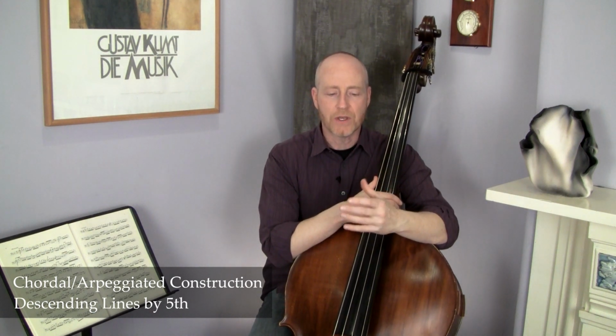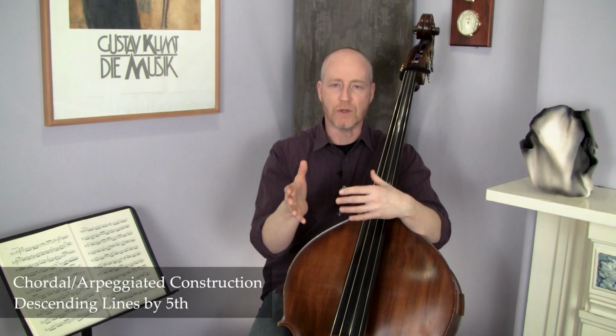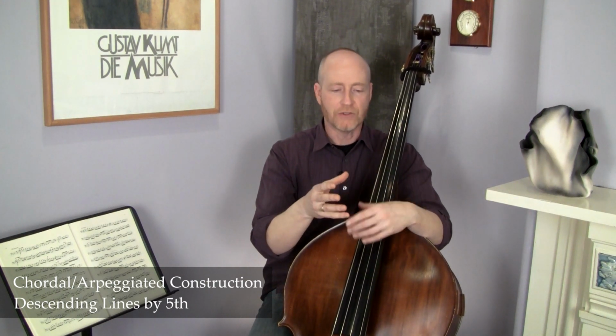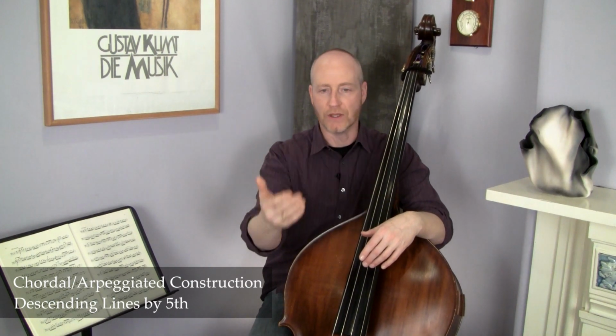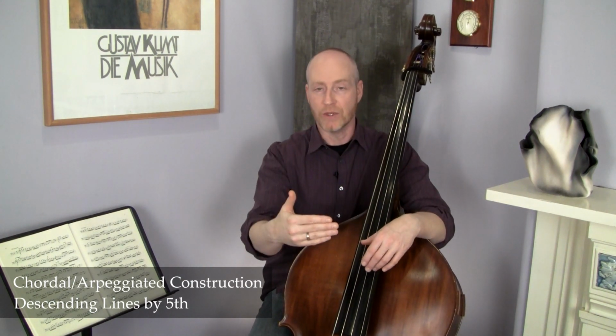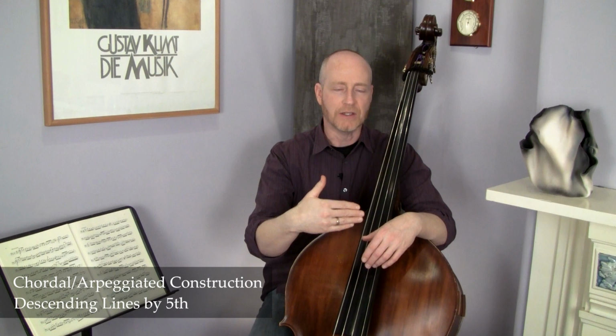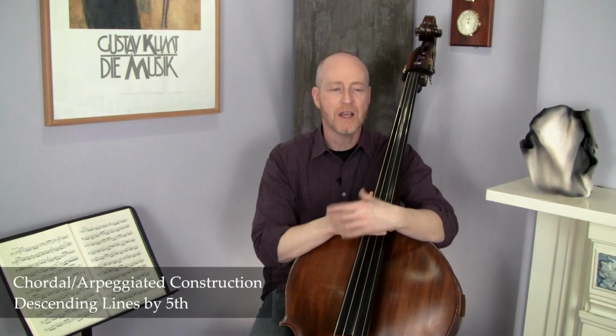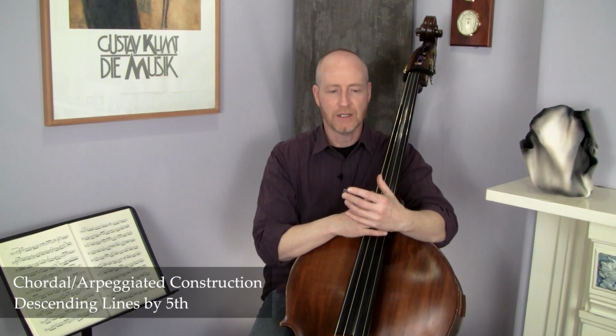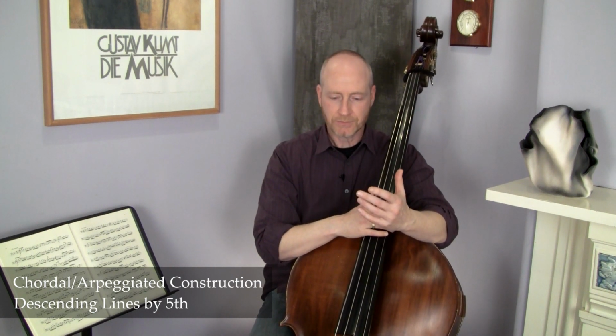So the descending arpeggiated line is something which, if you think about it, I'm going to designate a certain amount of practice time for each one of these things: stepwise ascending, stepwise descending, ascending arpeggiated, and descending arpeggiated. This may be the place where you want to designate a little extra practice time, because it's just so physically awkward to play on the instrument compared to the ascending version.